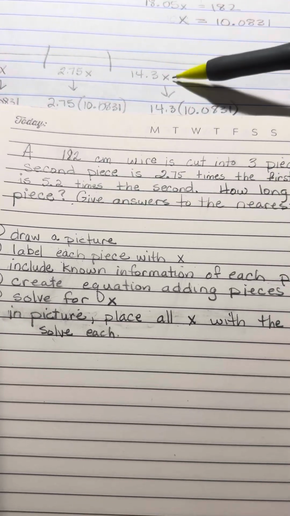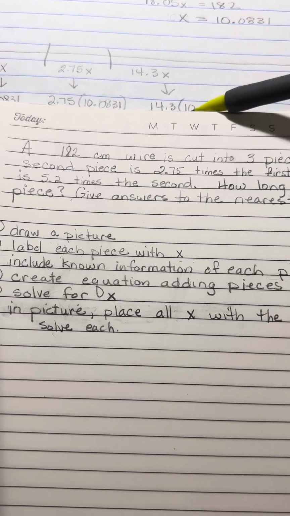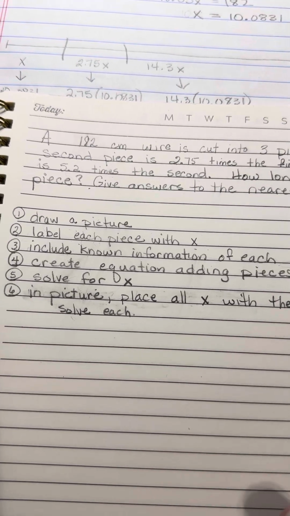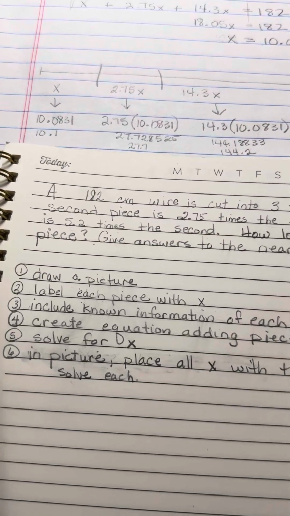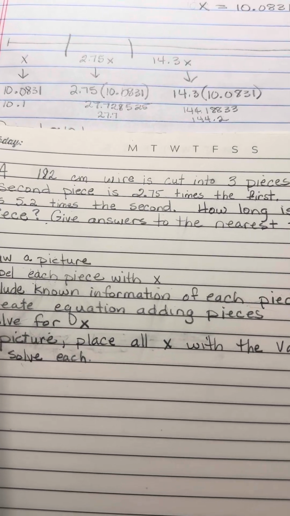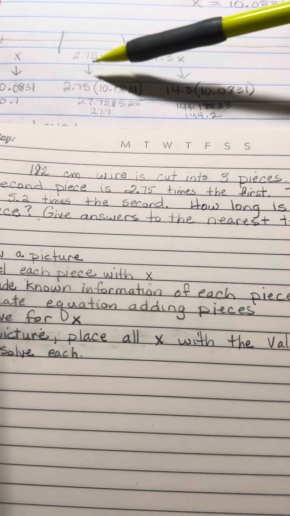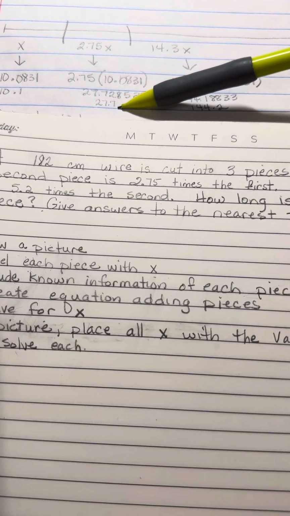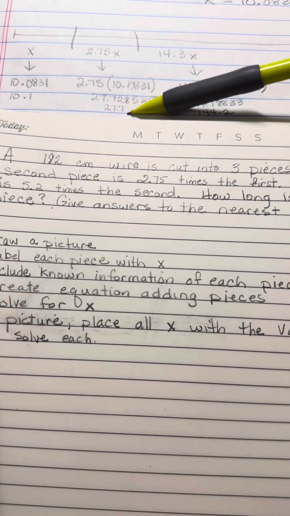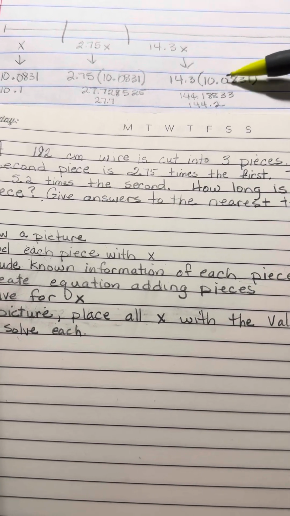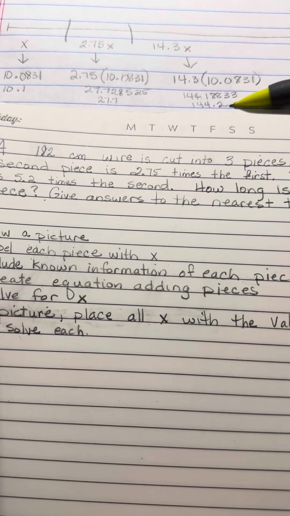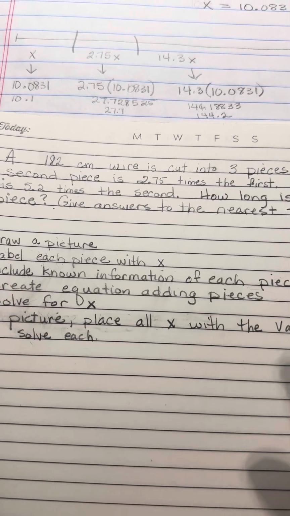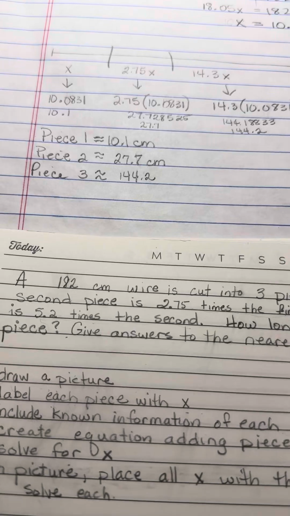And then this one is that same value times 14.3. So for the second piece, when we multiply those numbers, we get this, and let's round it off to the tenths place. And then here, if we multiply these two, we get this, and we round it off to the tenths place. And so now we know the value of all three pieces.